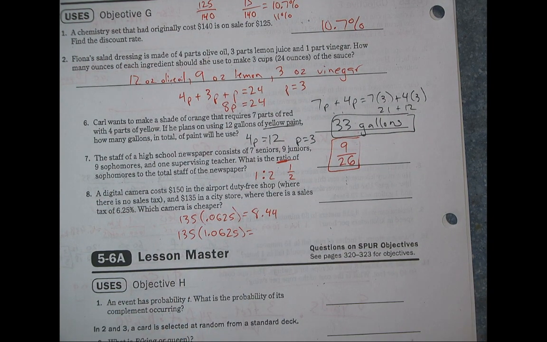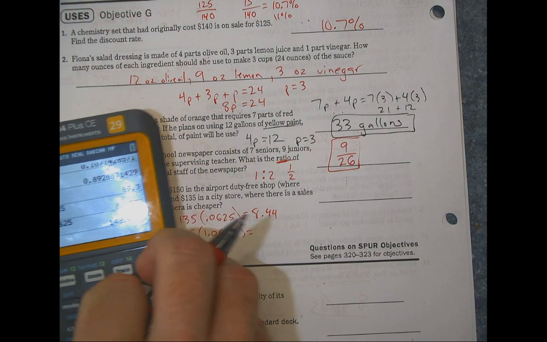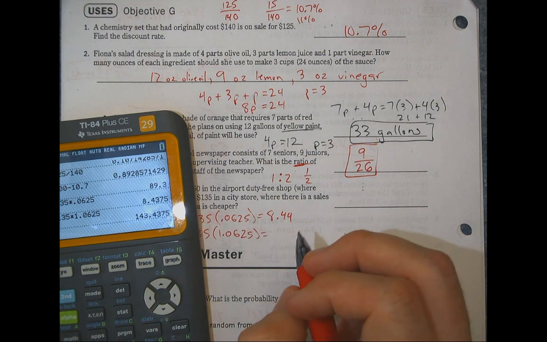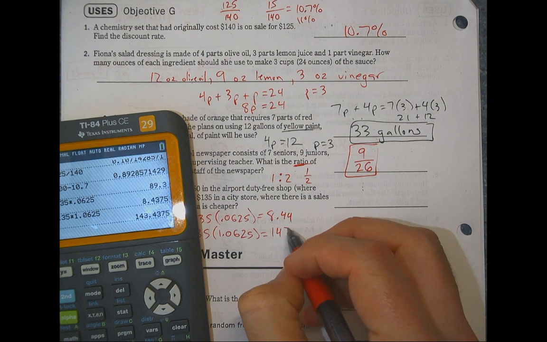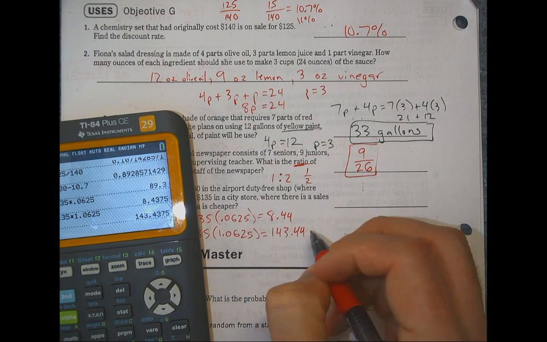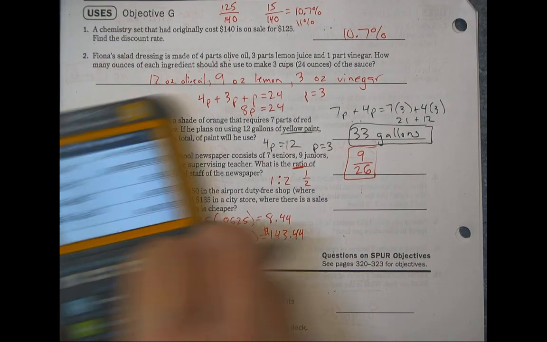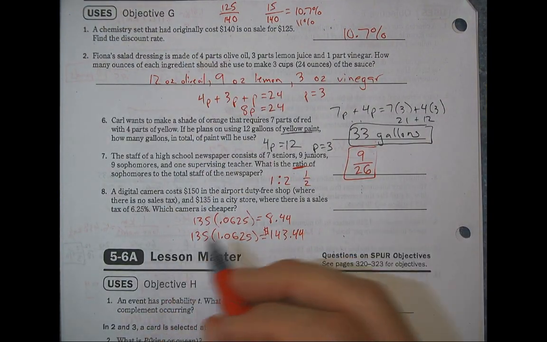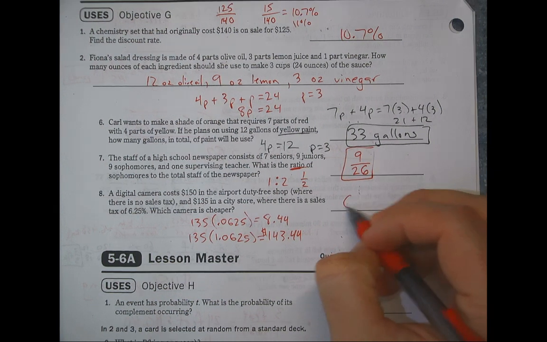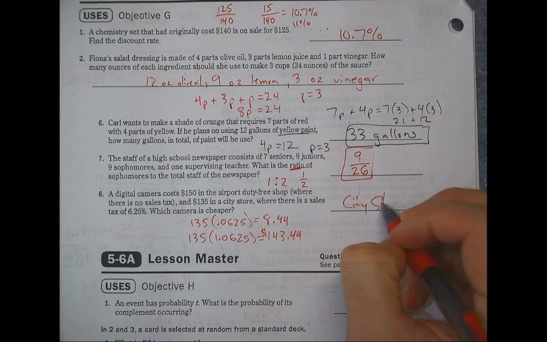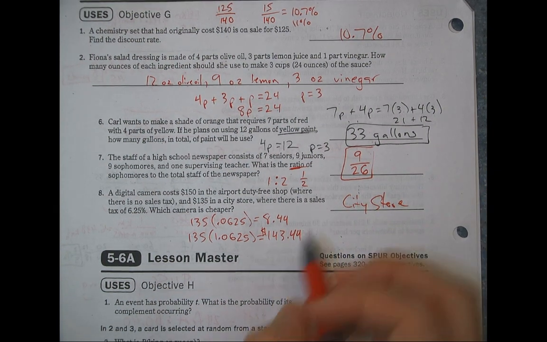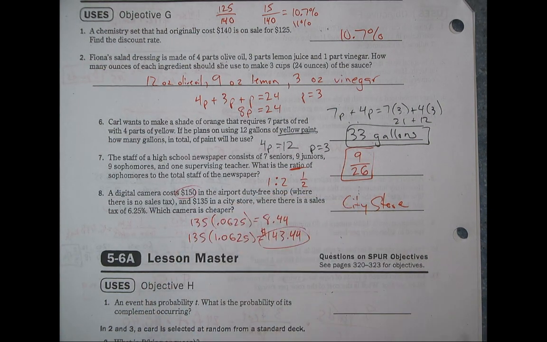Or here, if we go ahead and multiply 135 times 1.0625, it just gives us the answer right away. We don't have to add it in. So it's $143.44. So go answer the question, which camera is actually cheaper? And it's going to be the one in the city store. Even though there's tax on it, after taxes, it's $143, where the other one was $150.